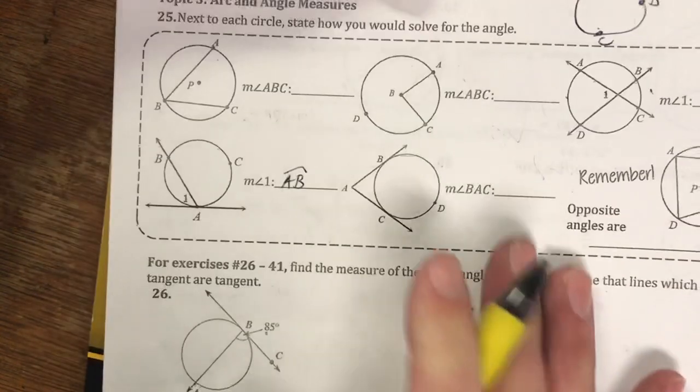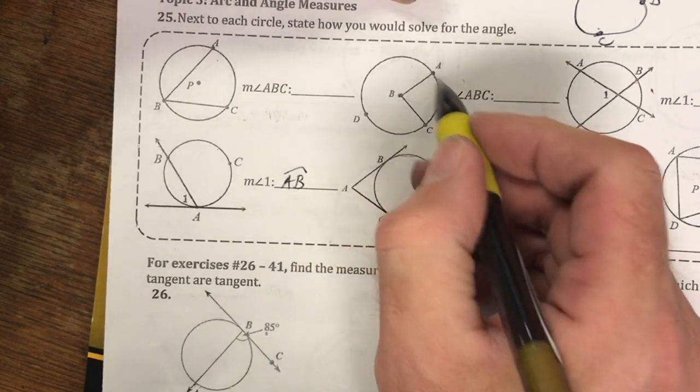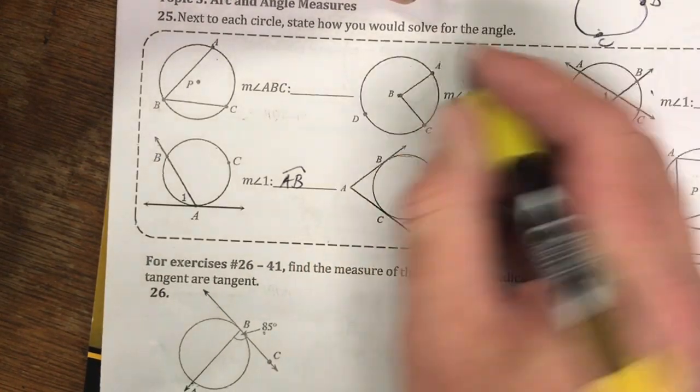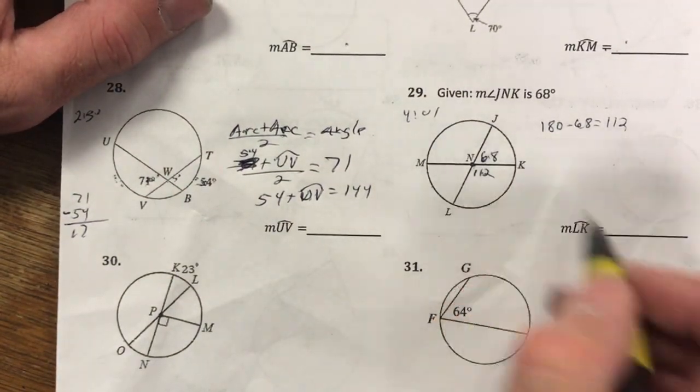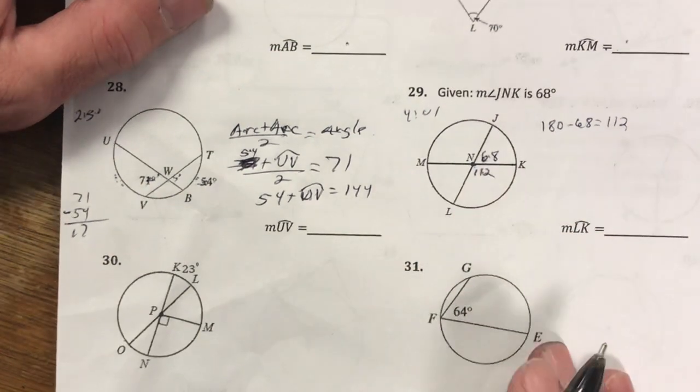Okay, so central angles, remember, ABC is going to be congruent to AC. So when the angle's vertex is in the center, the arc that it creates is going to be congruent. So then the answer to this one, you're just going to look right here, is going to be right there. Okay.